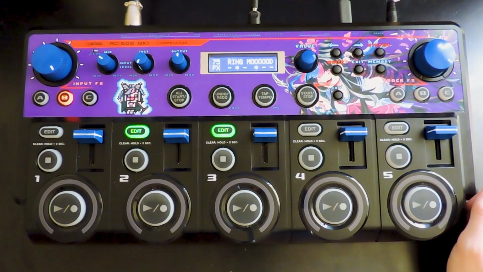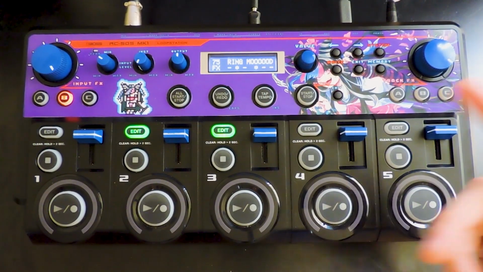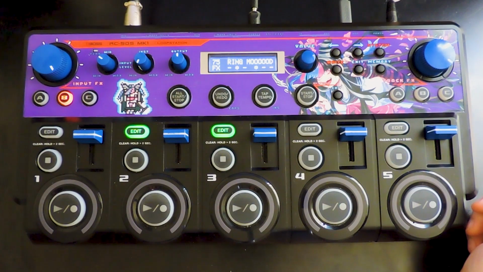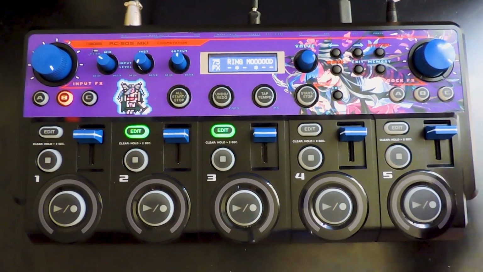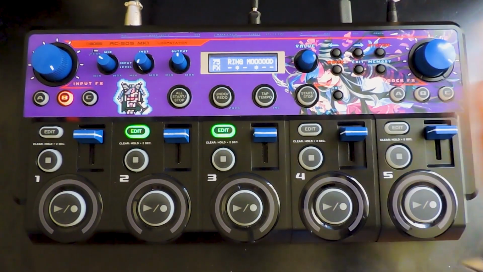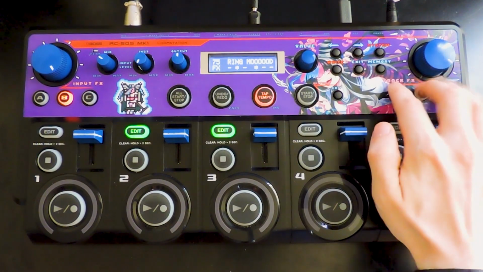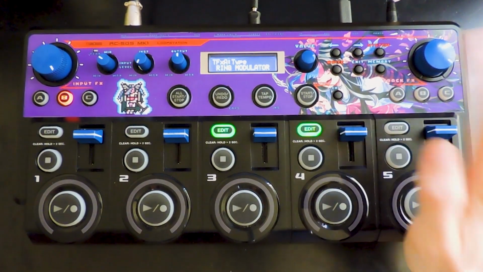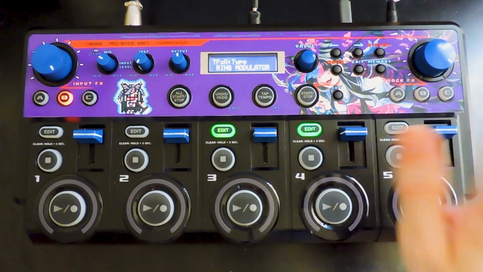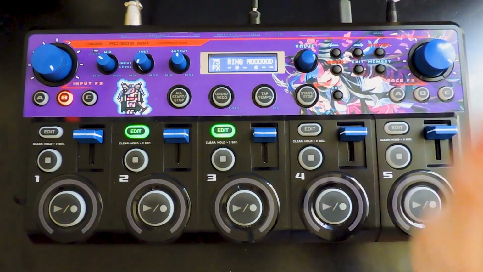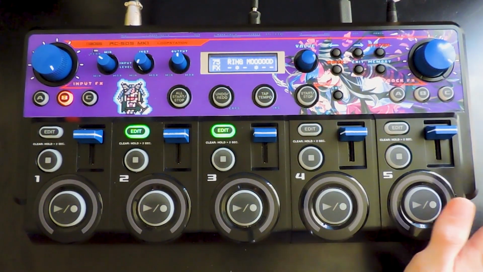Ring mod, right on. So my name is Plague, and this is a tutorial series where I talk about every single effect on this device. We're talking about ring mod today, available on everything, which is fantastic. This thing has a history, it's wild, and it's really cool. You can do all kinds of stuff with it.